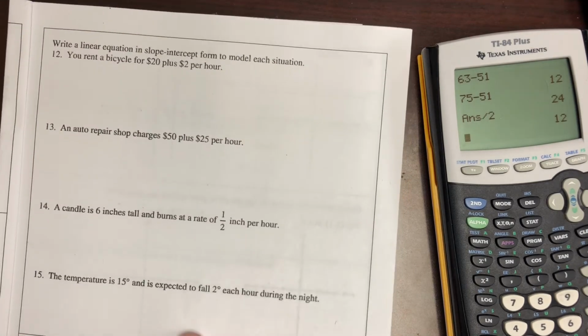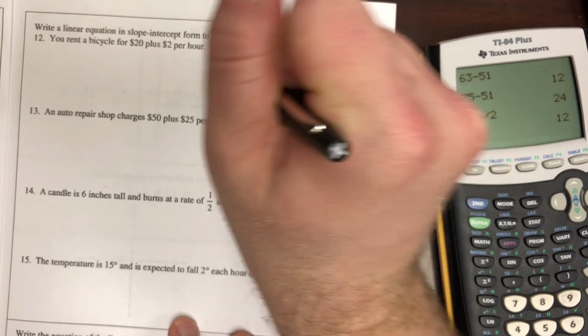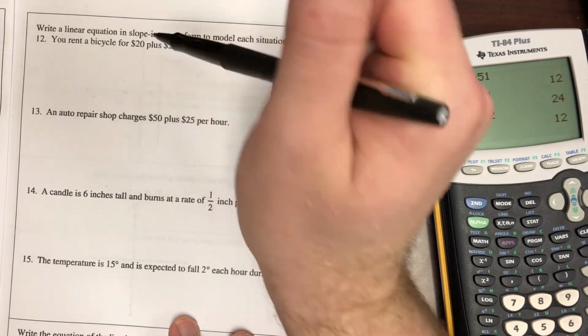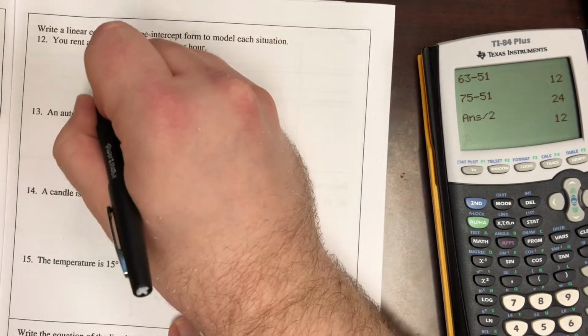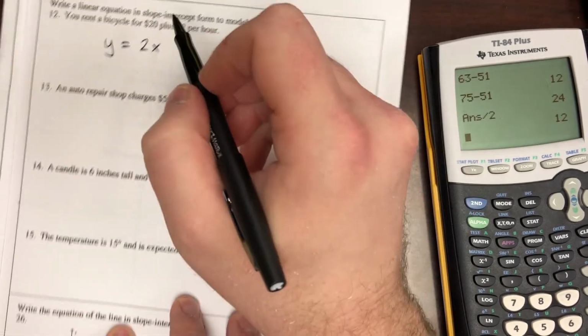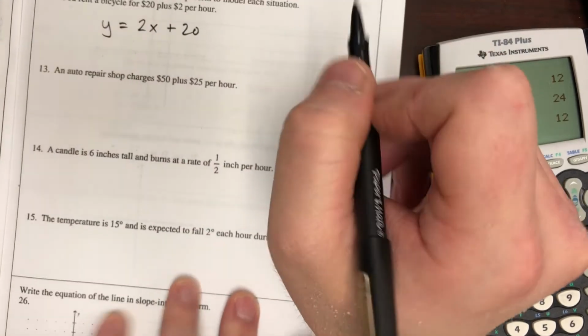Write a linear equation in slope-intercept form to model each situation. $2 per hour. That's a slope. So I can write 2x. I got a little bit ahead of myself. Y is equal to 2x. Let's see. $20 plus. So that's how I would write it, 2x plus 20.